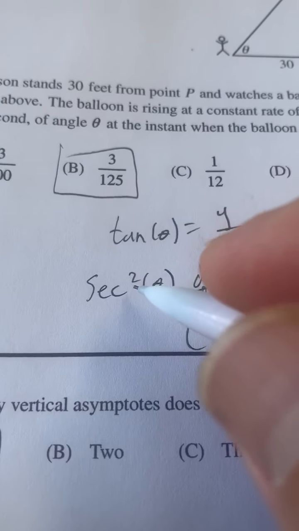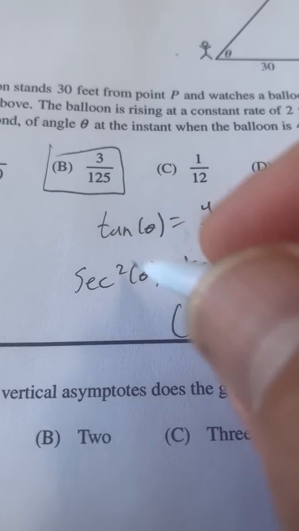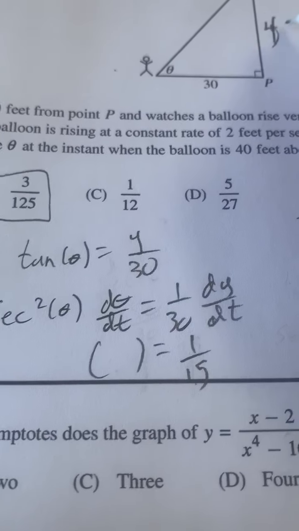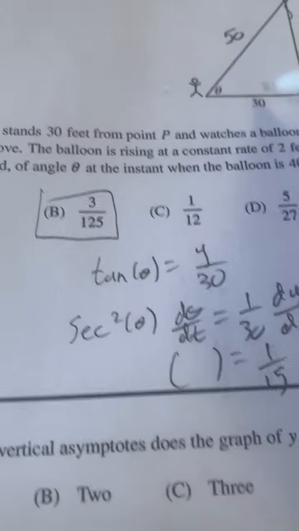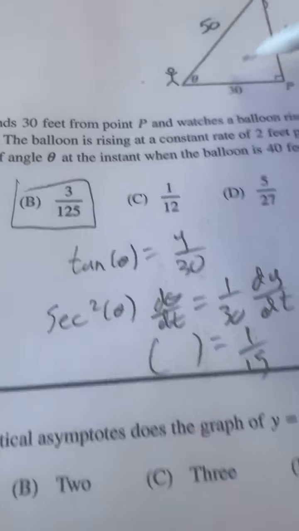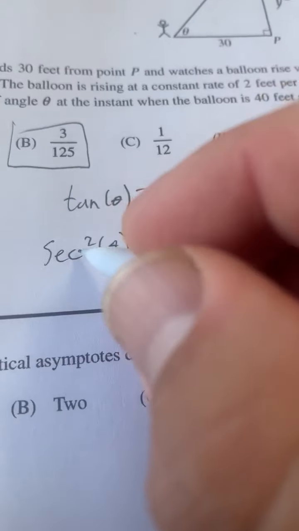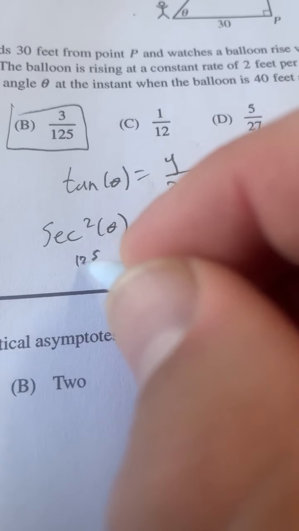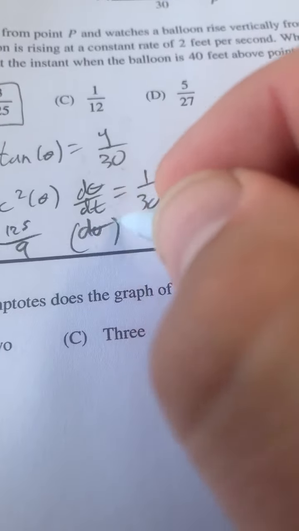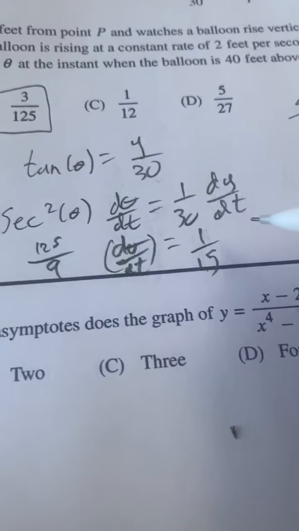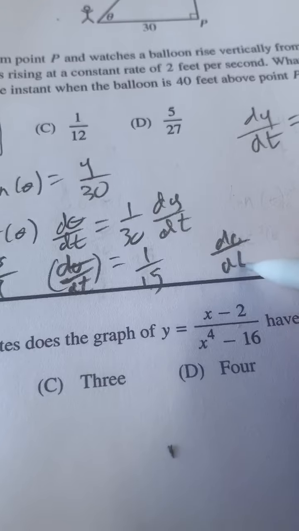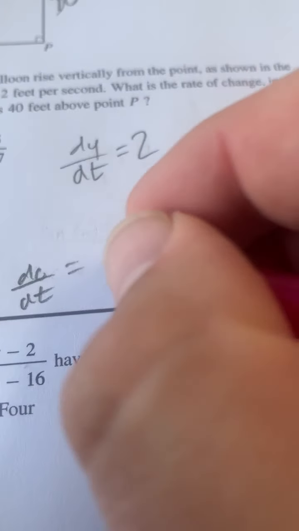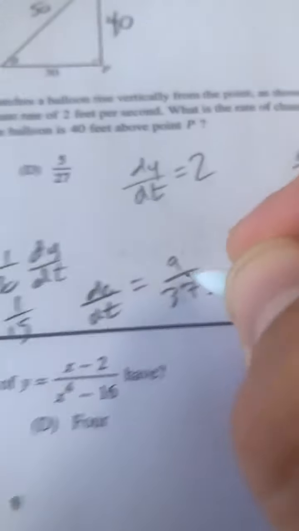I need to find secant theta so I can square it. At this specific time, this is a 40, which means this is a 50, which means cosine is adjacent over hypotenuse, secant is the opposite, so 50 over 30, or 5/3. 5/3 squared is 25/9, so I've got this equation. So I multiply by 9 over 125, so I end up getting d theta/dt equals 9 over 375, which reduces down to 3 over 125.